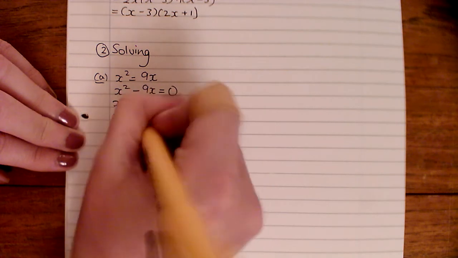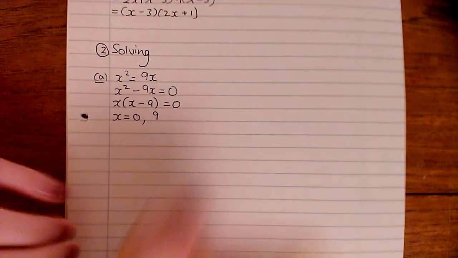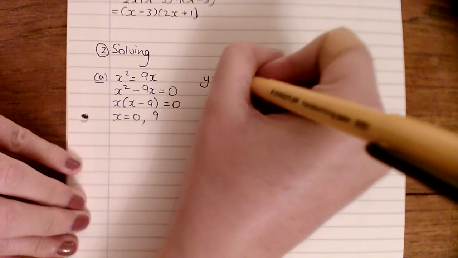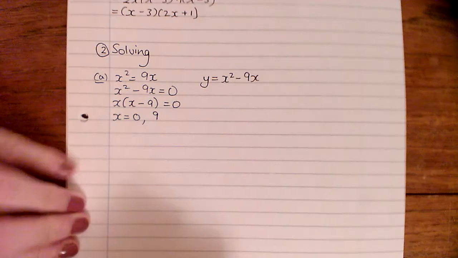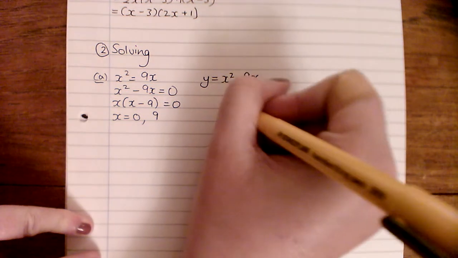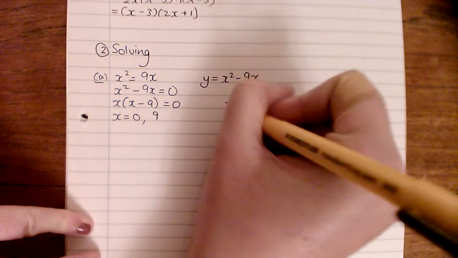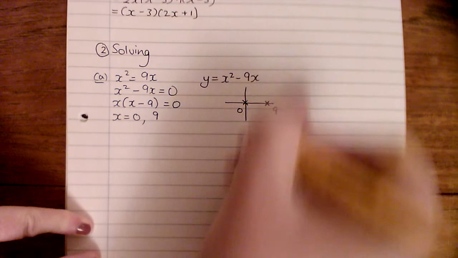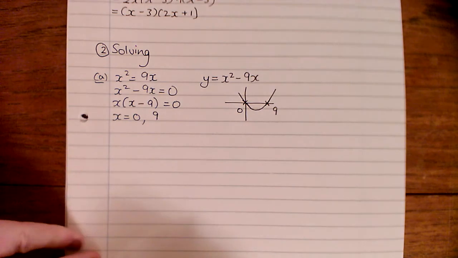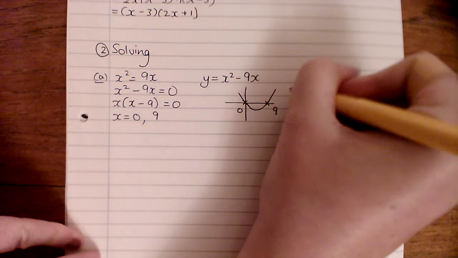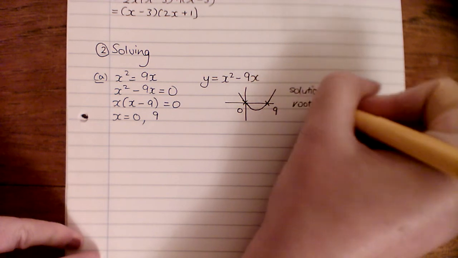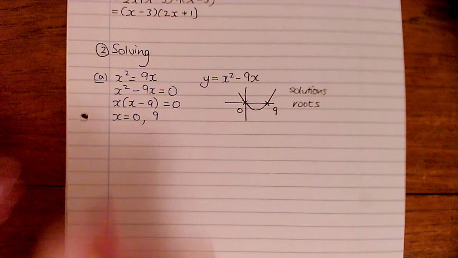So our two values for x are 0 and 9. And just to put it into context, if we were to draw the graph of y equals x squared minus 9x, the 0 and the 9 represent where that graph crosses the x-axis. And we call these either the solutions or the roots of the equation.